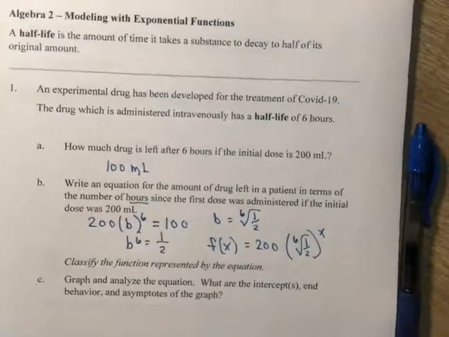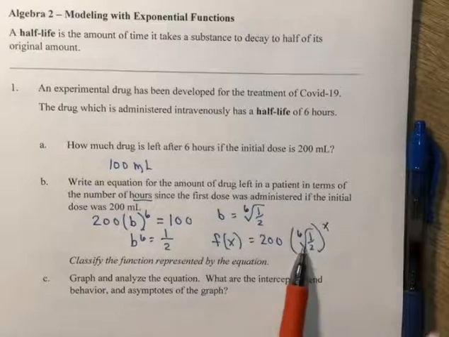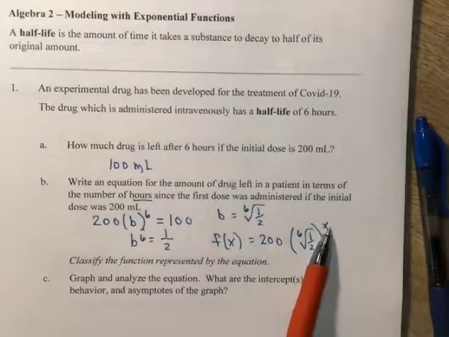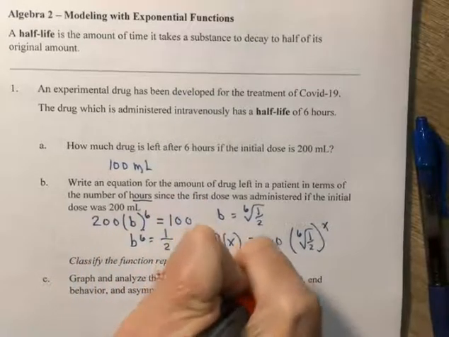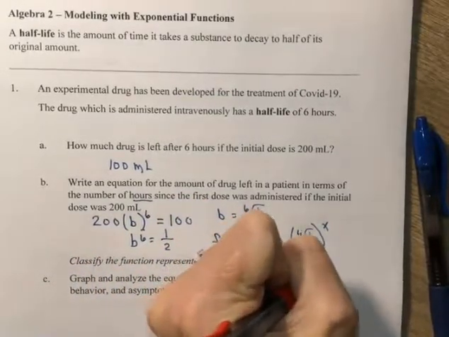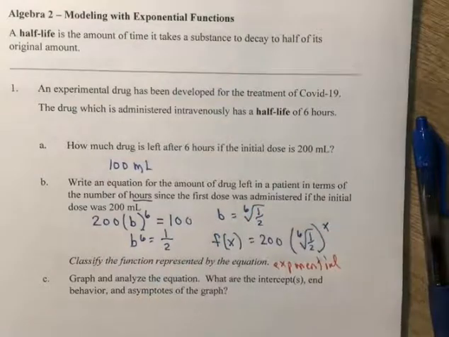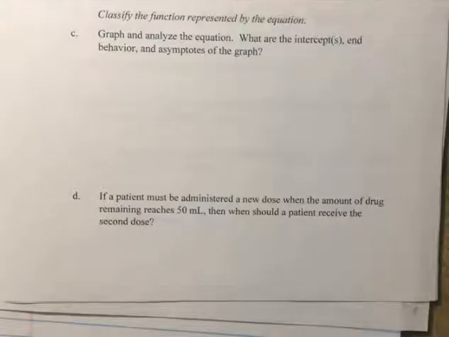Classify the function represented by the equation. Well, notice we're multiplying over and over, so we have an exponential function here. So just write exponential. Part C, graph and analyze the equation. What are the intercepts, behavior, and asymptotes?